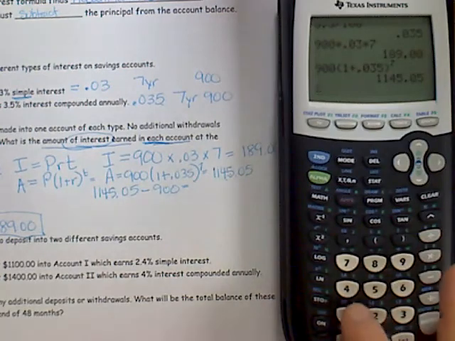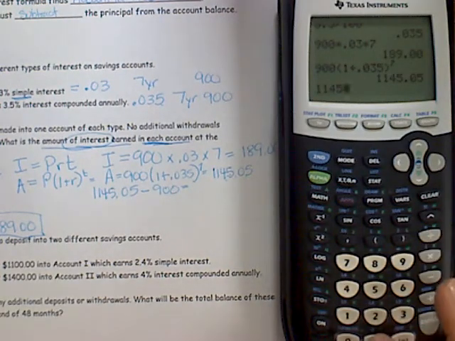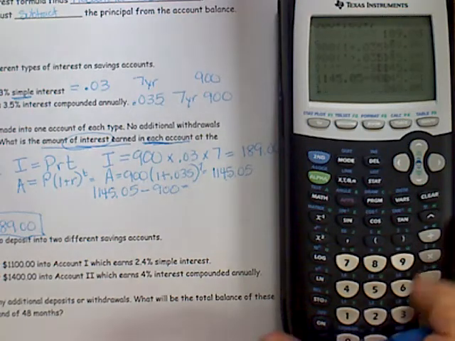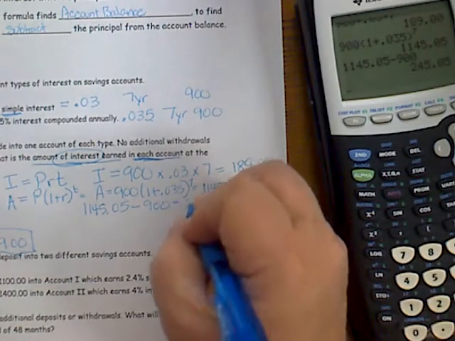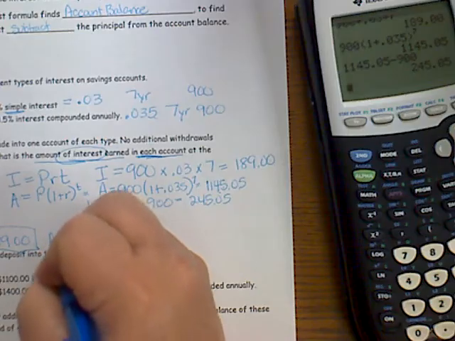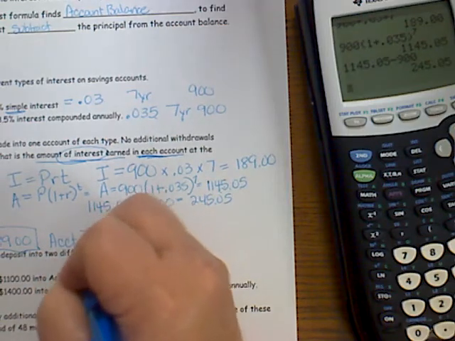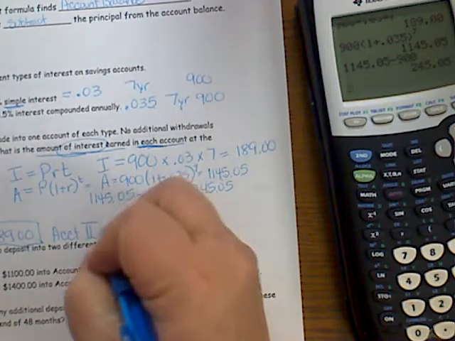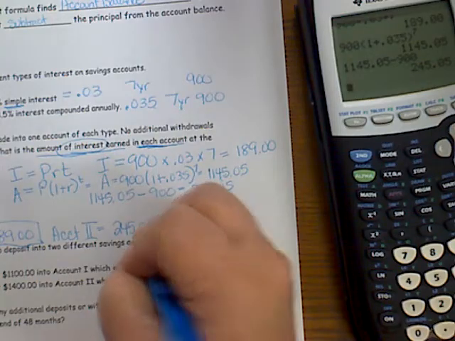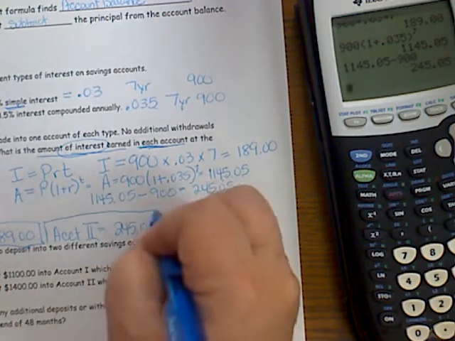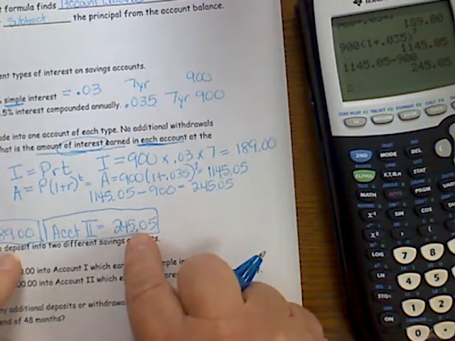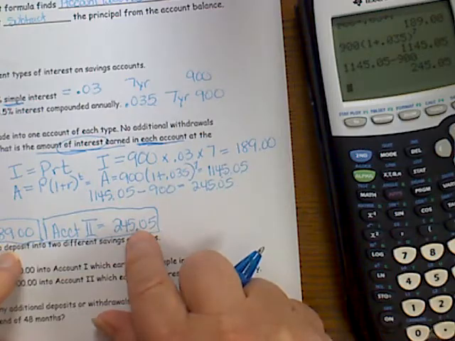So I take my account ending balance, which is 1145.05, and subtract my principal, and I get 245.05. So account 2, which that's a Roman numeral 2, okay, is equal to 245.05. Okay, so actually compound interest always ends up being more expensive, and that's why I keep saying you don't ever want to take a loan for compound.